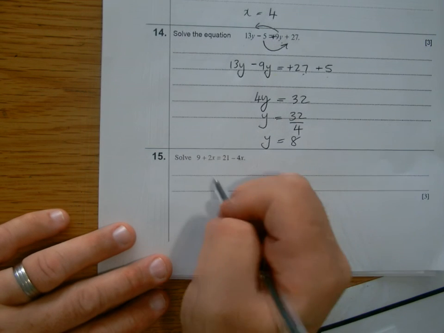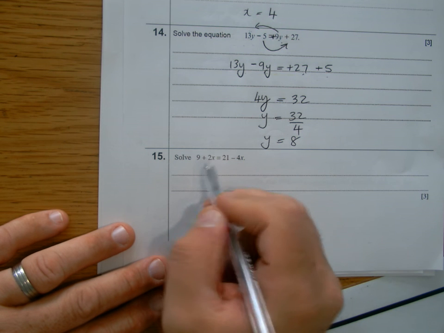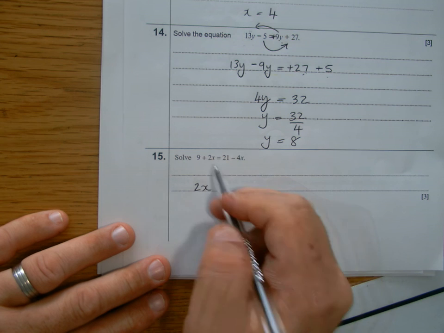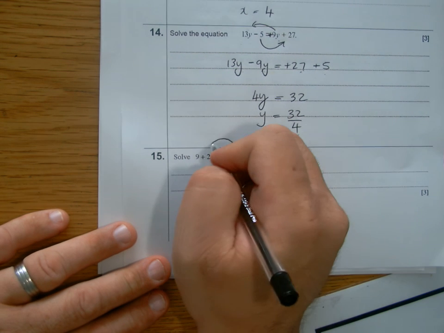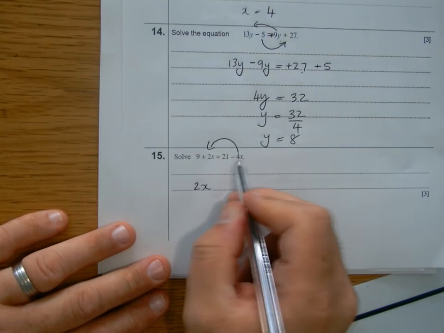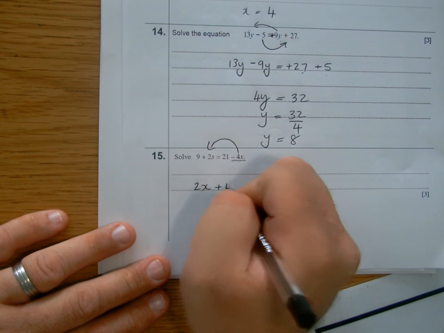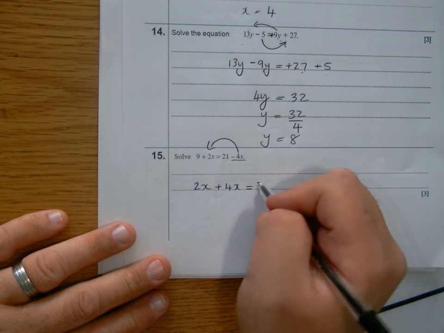Lastly then, same sort of thing, we need to get the x's on the left. So don't worry about that 9 for a minute. Look at the fact you've got 2x here. So let's write 2x first. There's 2x. And then let's shift this minus 4x over to the left. So it's minus 4x, isn't it? So when I take it over, it becomes plus 4x. And then on the right, I've got 21.